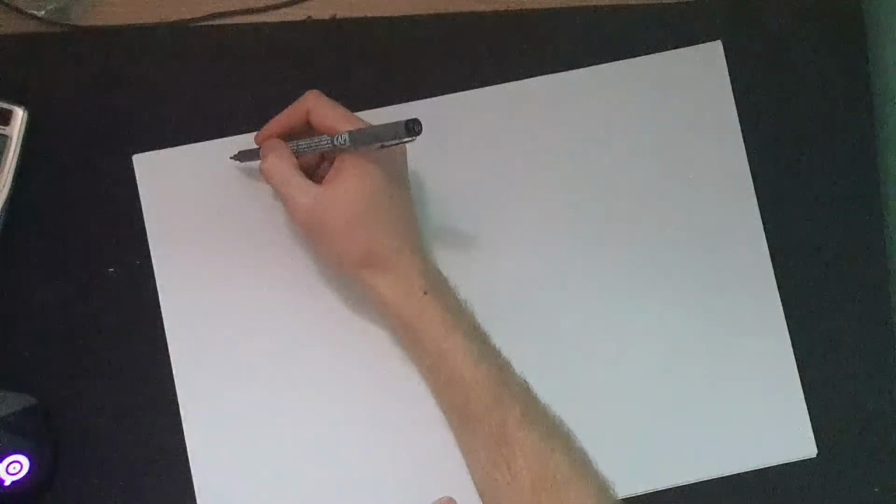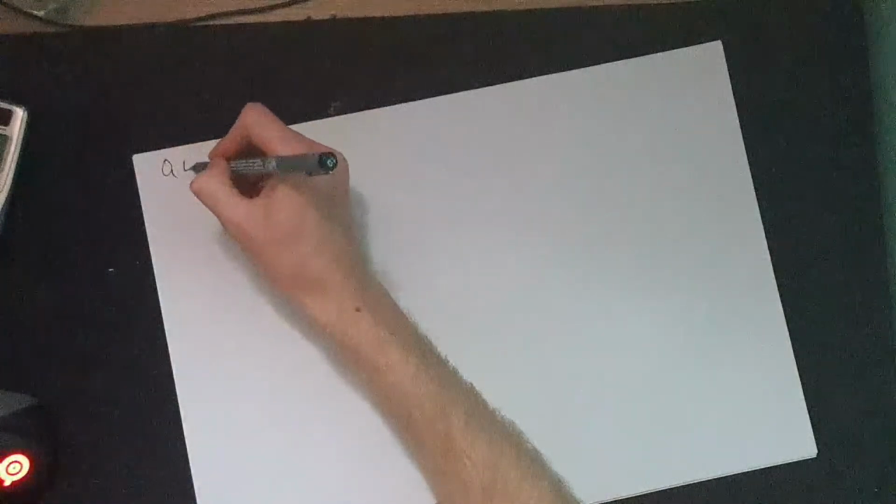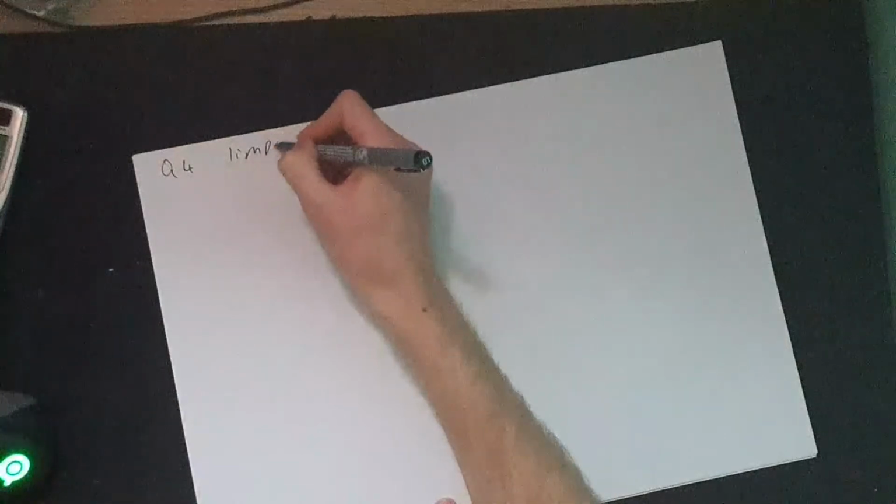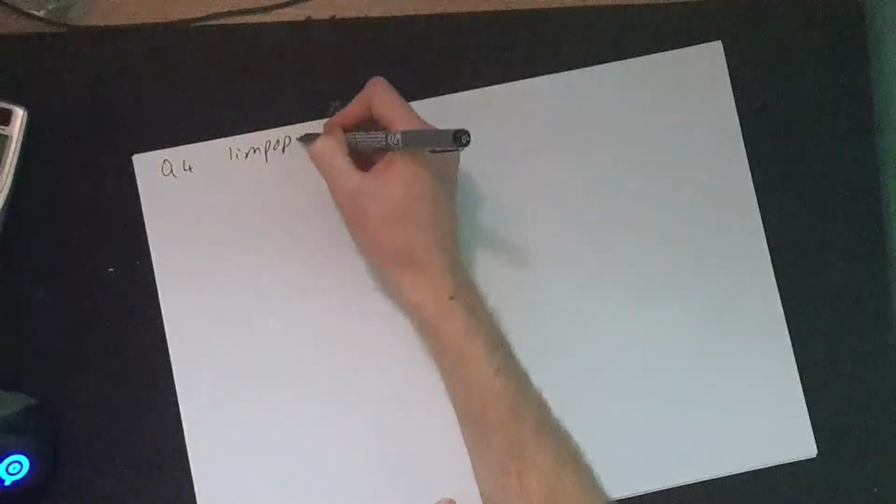Okay, so let's have a look at the Limpopo functions question. I think I'll look at question 4 from the Limpopo paper. Okay, so question 4 from, I'm looking at the Limpopo.